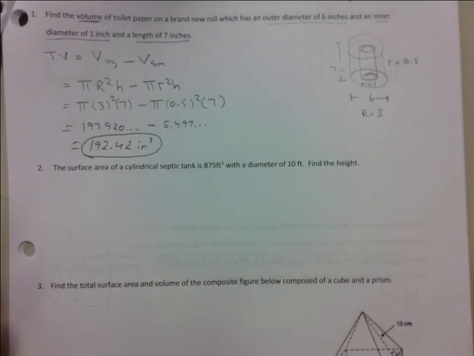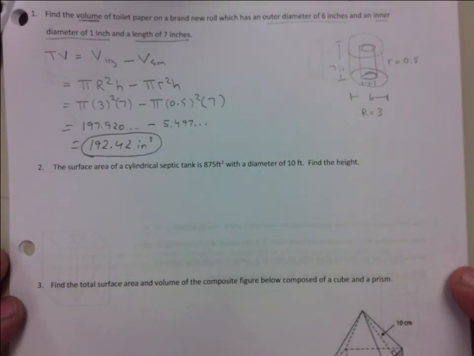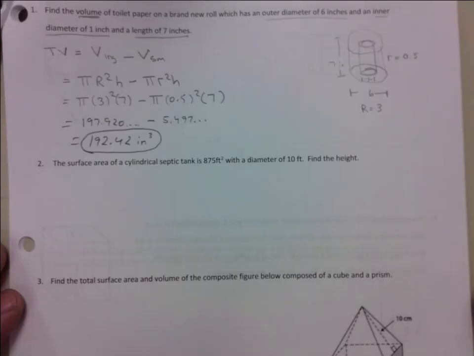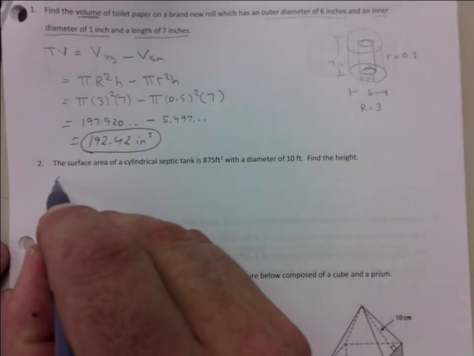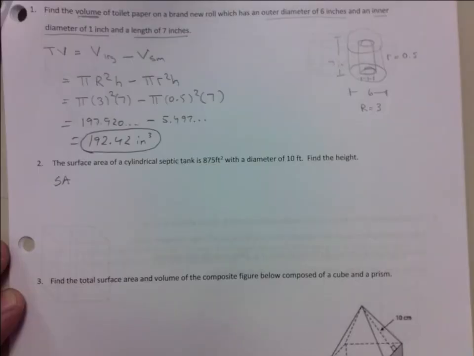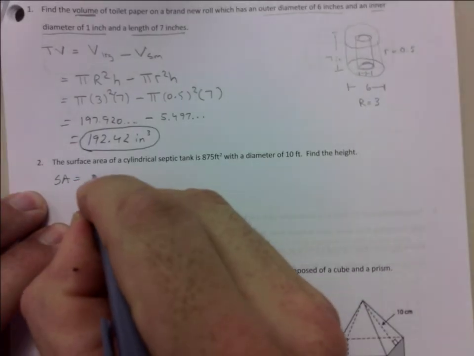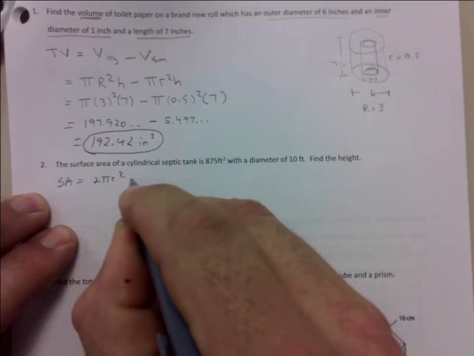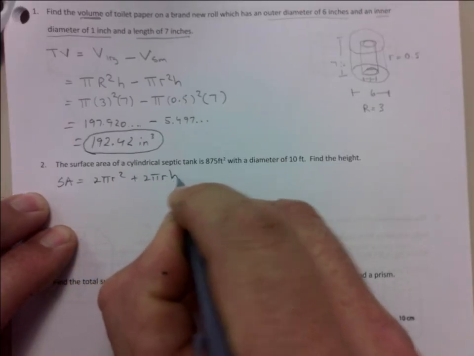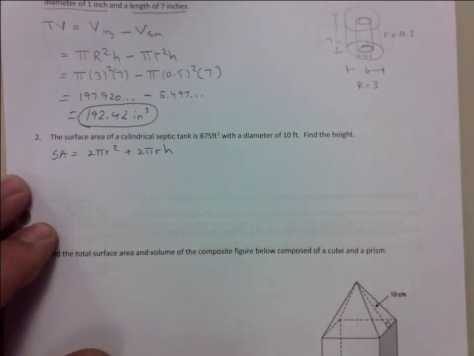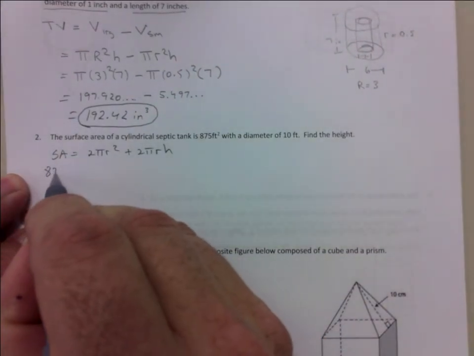Do you need a refresher on backwards? This one is a little messy because it's surface area. I might do this here. Surface area of a cylindrical septic tank. Okay, it's a tank, so it's closed everywhere. Okay, so I make sure I make note of that. 2 pi r squared plus 2 pi rh. That's what the surface area calls for. So this is 875.